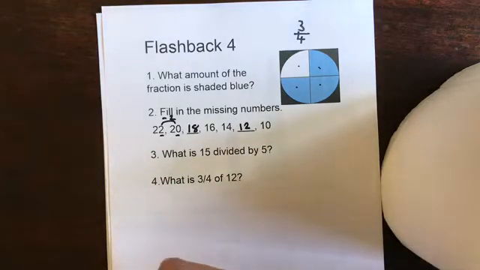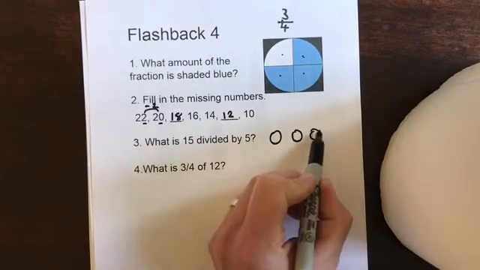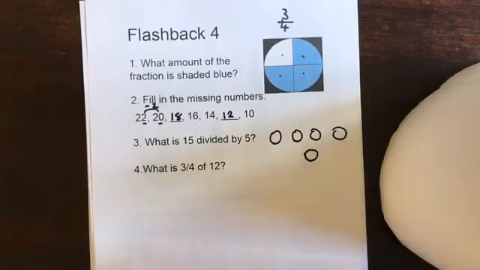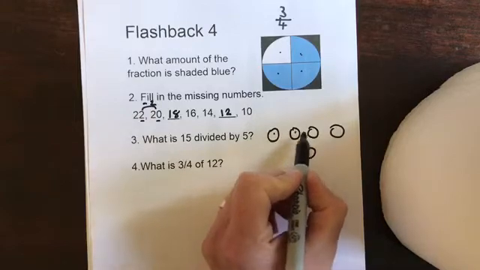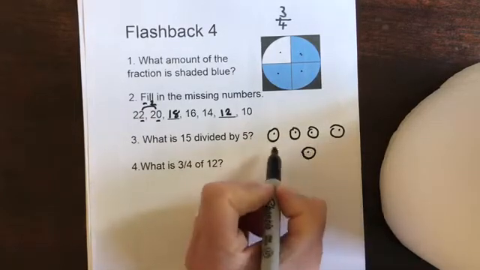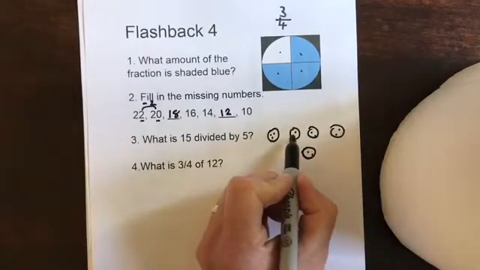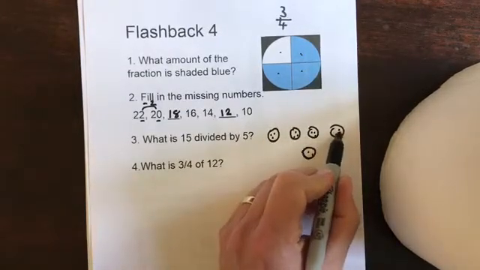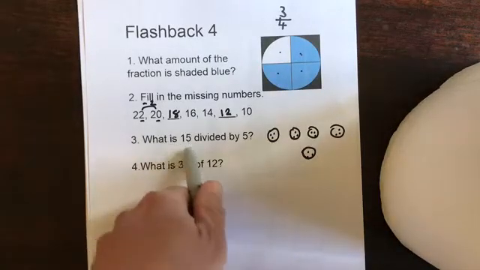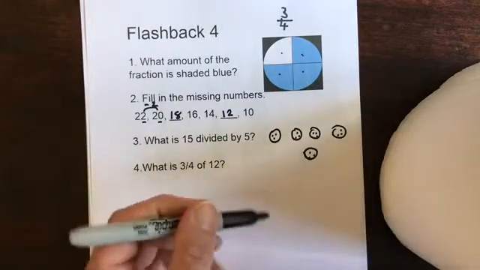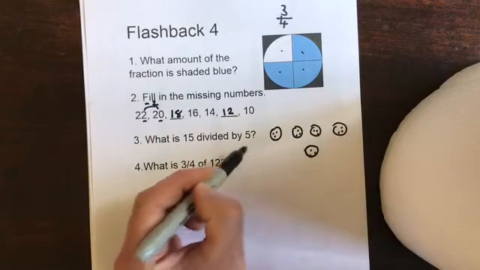What is 15 divided by 5? So I'm going to do 5 hoops, and I'm going to share my 15 around my 5 hoops. 1, 2, 3, 4, 5, 6, 7, 8, 9, 10, 11, 12, 13, 14, 15. Okay, we've done this one before. 15 divided by 5, I need to look at one hoop. How many have I got in one? I've got 3.